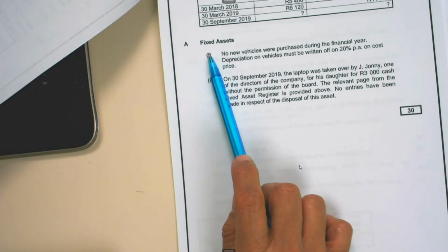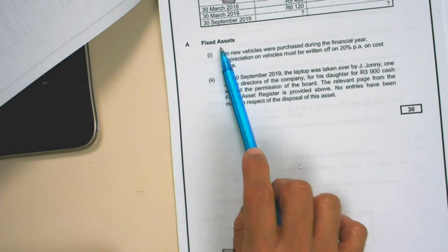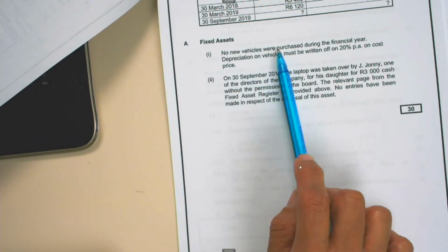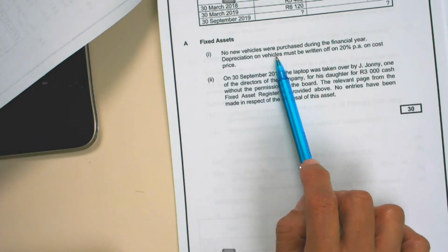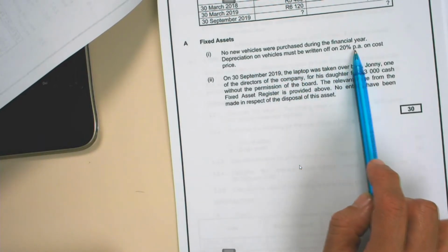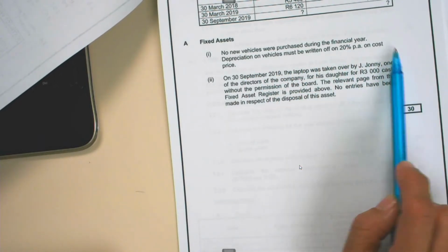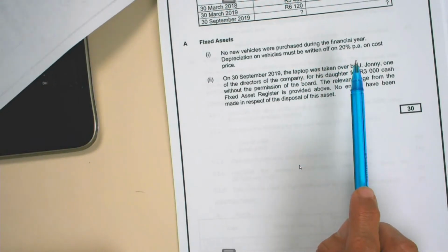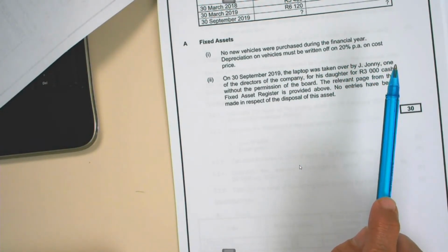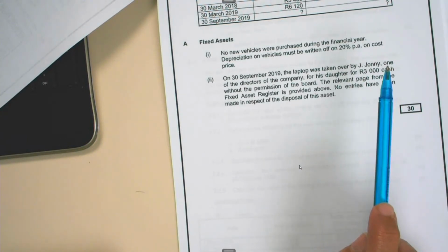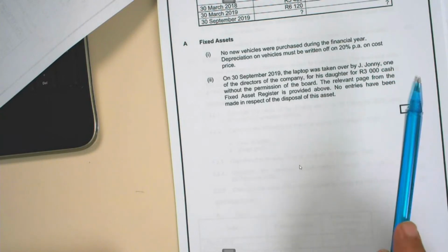A. Fixed assets. No new vehicles were purchased during the financial year. Depreciation on vehicles must be written off on 20% per annum on cost price. Normally I would say do old, new and disposal. But we did not have any new, we did not have a disposal of vehicles here. So we only have the 3 vehicles that we have to look out for, right?